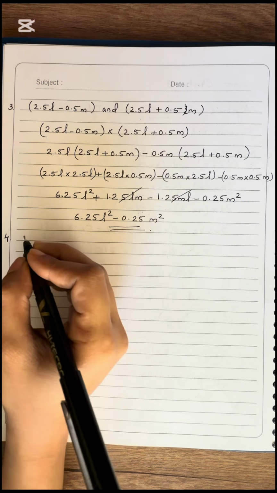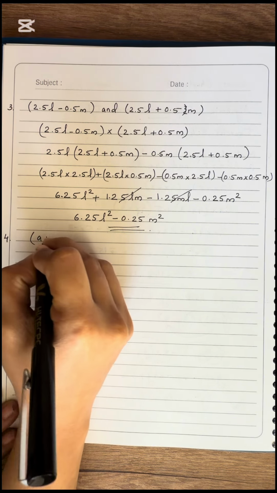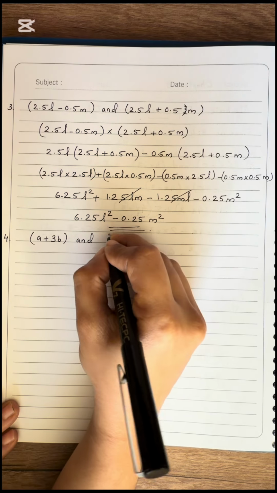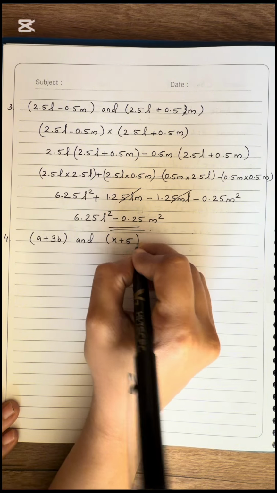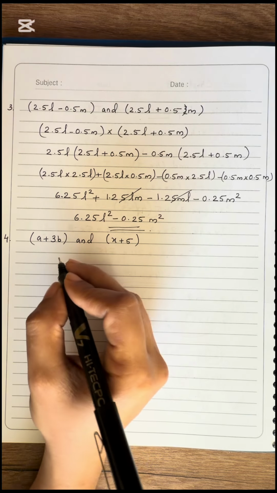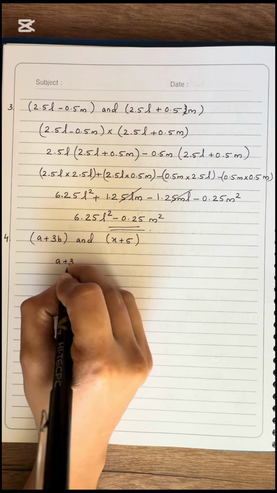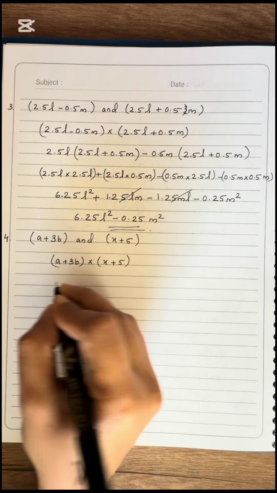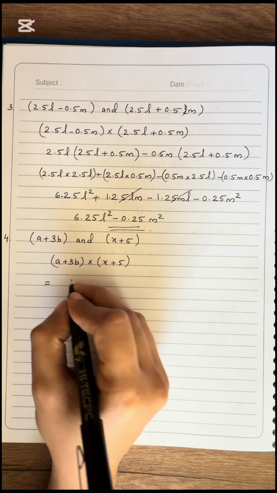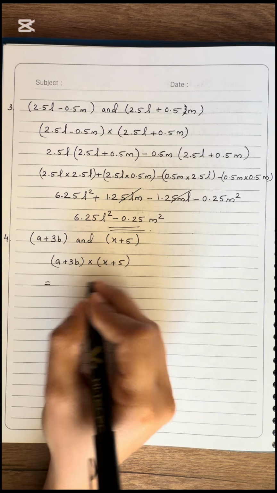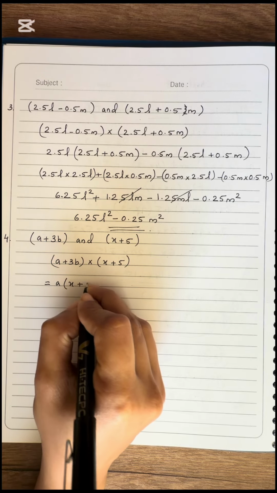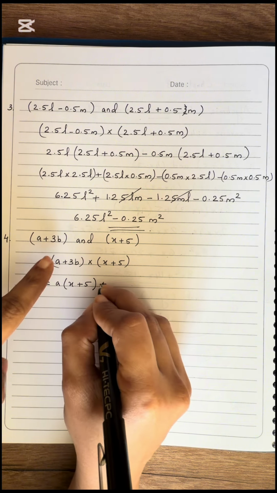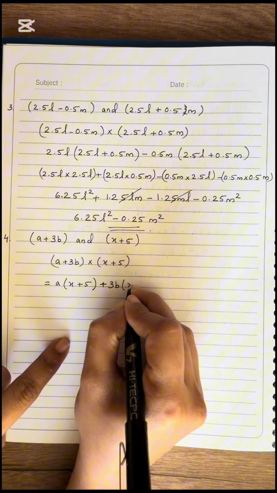Question number 4. A plus 3b and x plus 5. Here a plus 3b into x plus 5. We have to apply the distributive property, so a into x plus 5 plus 3b into x plus 5.